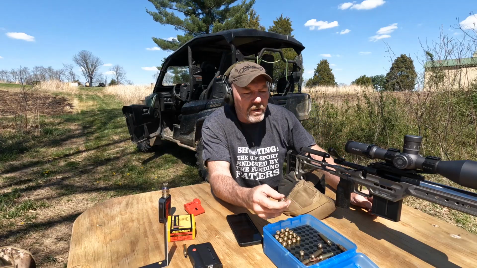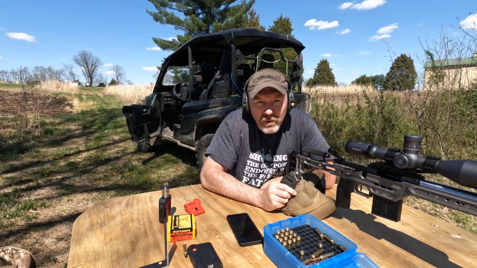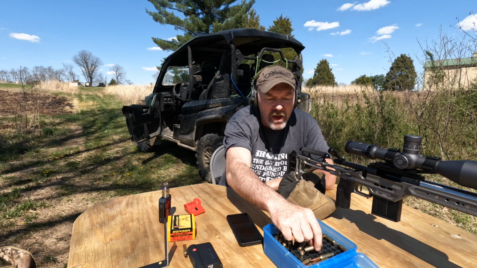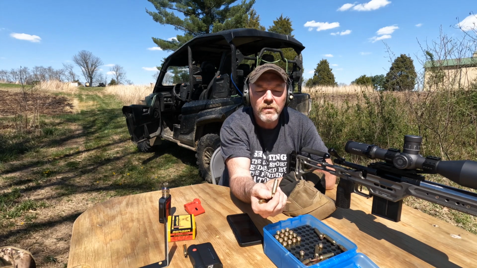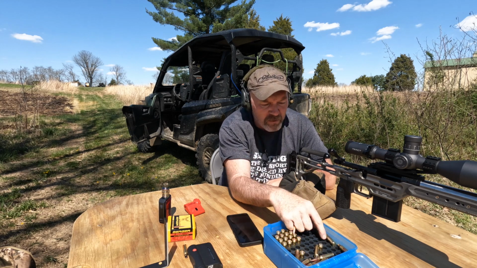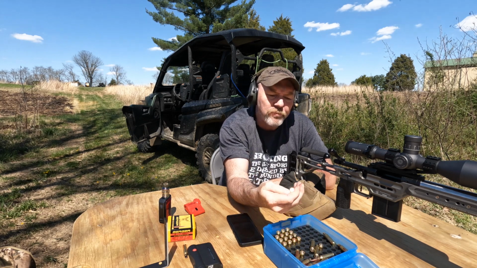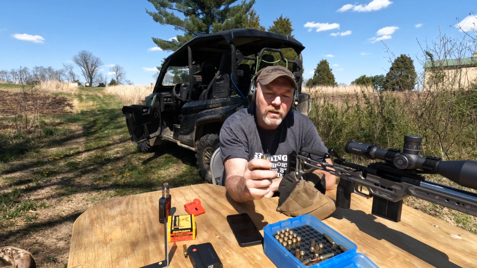All right, I just ran the test. These 43.1s, it's too hot. I'm having heavy bolt lift on that. You can see a little shiny spot on the edge of the brass there. The primers look fine. There's a slight cratering there. So 43's out.